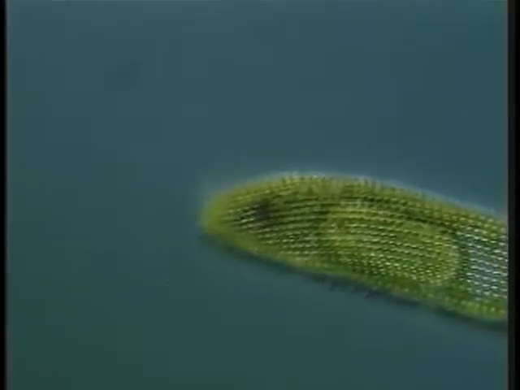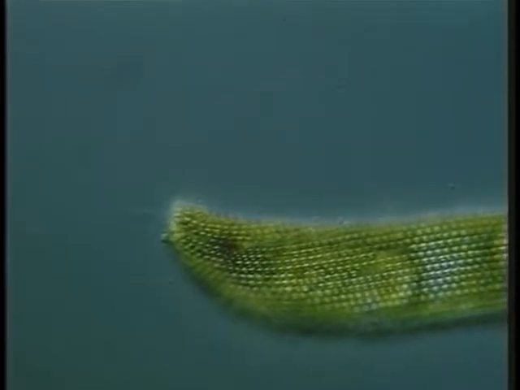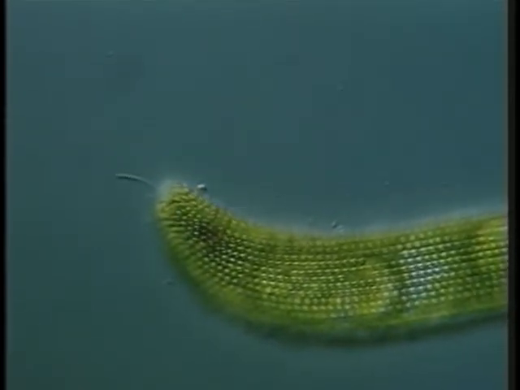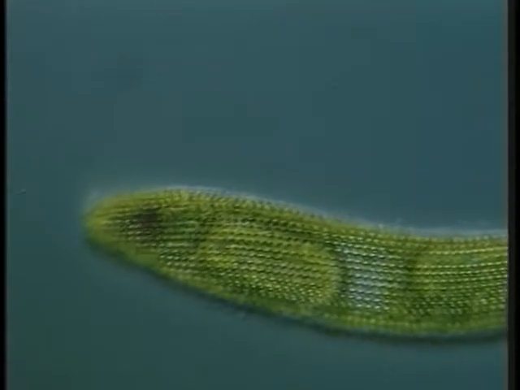This real-time sequence shows a large euglena, whose cell wall consists of interlocked flexible strips that slide past one another as the cell changes shape. The strips are covered with lumps of polysaccharide.